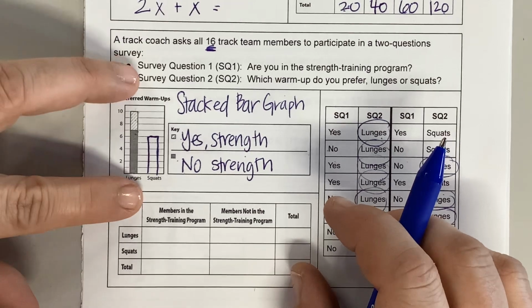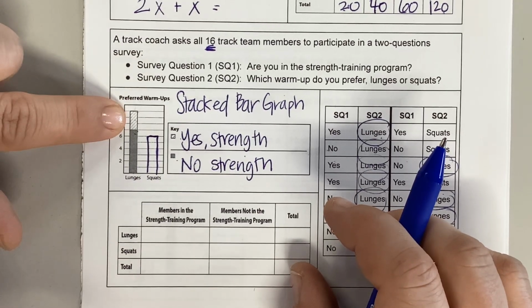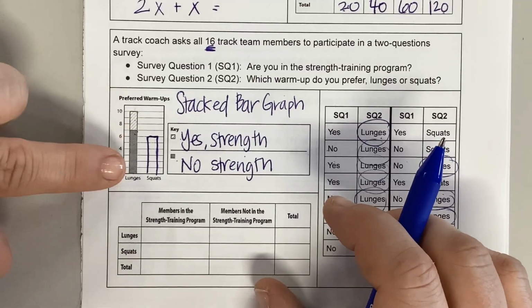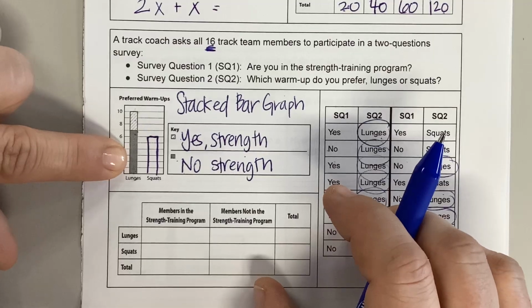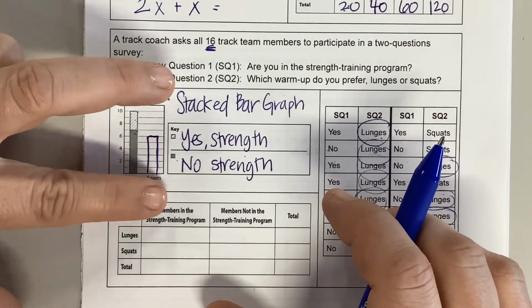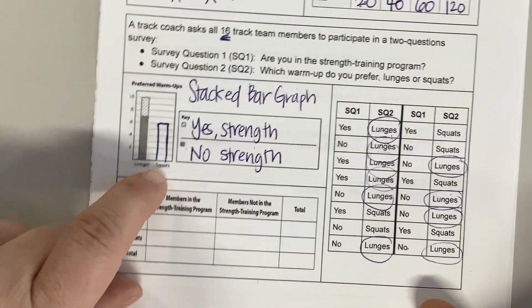It's measuring the number of kids that like lunges, the number that like lunges and are in strength, and the number that are no strength in lunges. So my first value is 6 for total number of students that prefer squats.